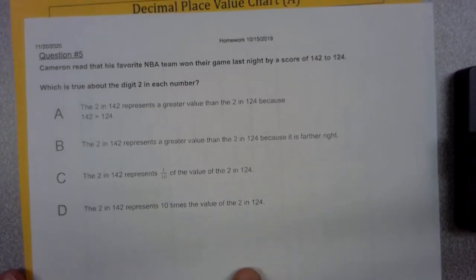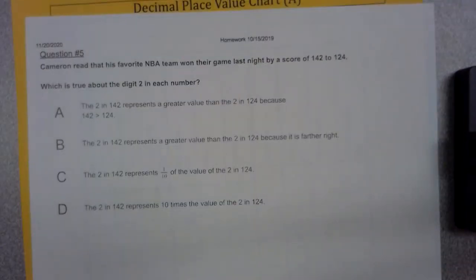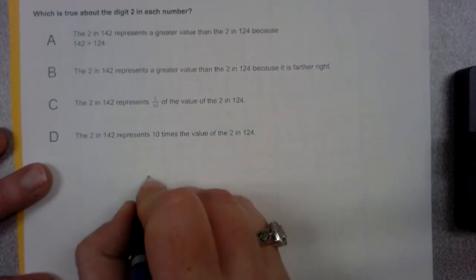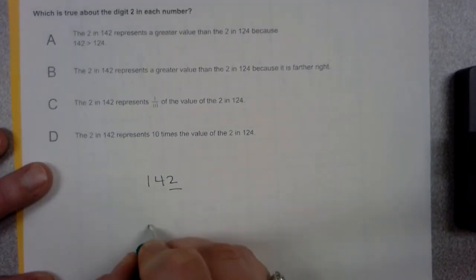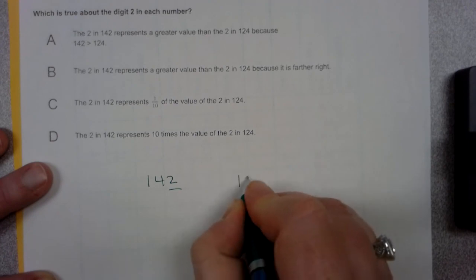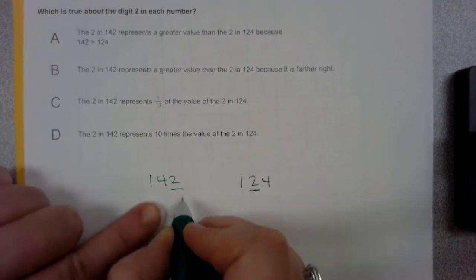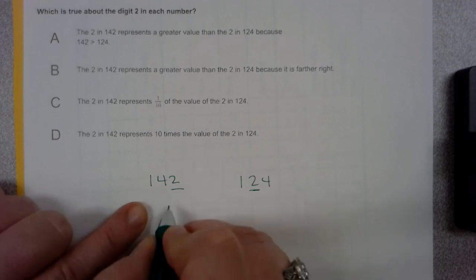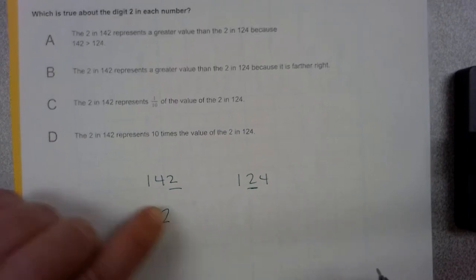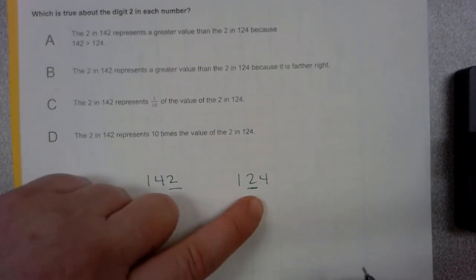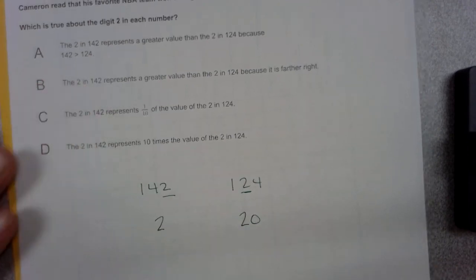This one we may actually have to write stuff down. Cameron read that his favorite NBA team won the game last night by a score of 142 to 124. That was a high-scoring game. Which is true about the 2 in each number? Okay, so I have 142 compared to 124. All right, the 2 in the 142 has a value of 2. The 2 in 124 is in the tens place. That means it has a value of 20.